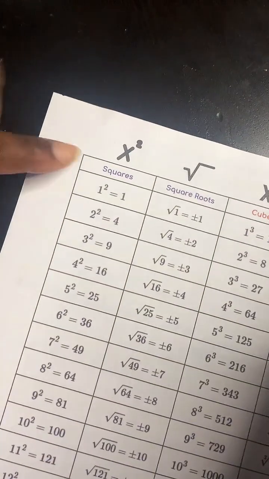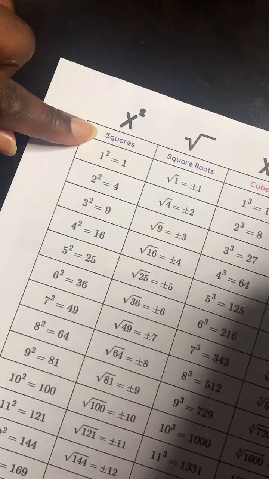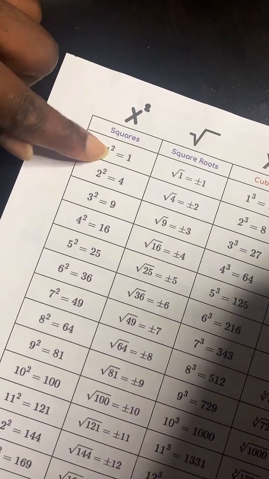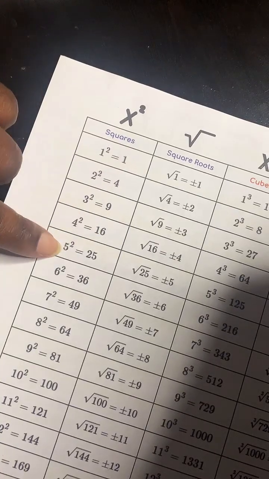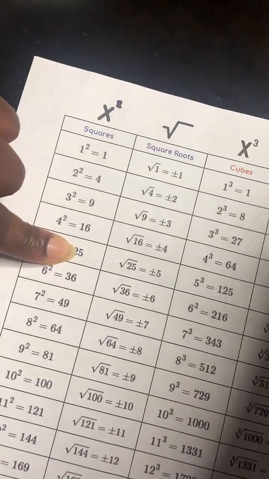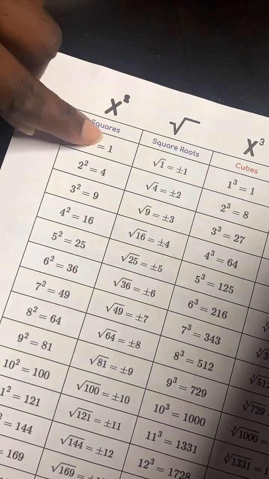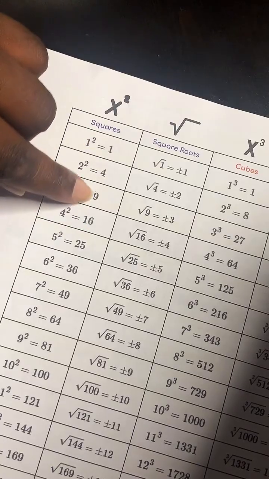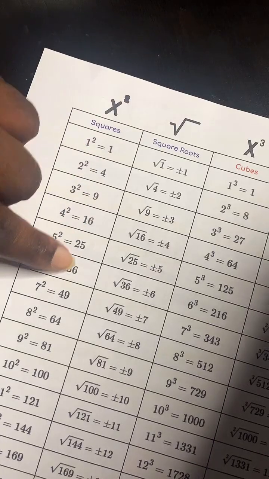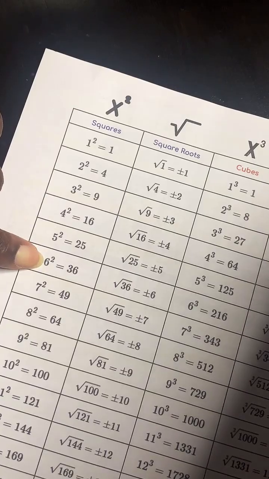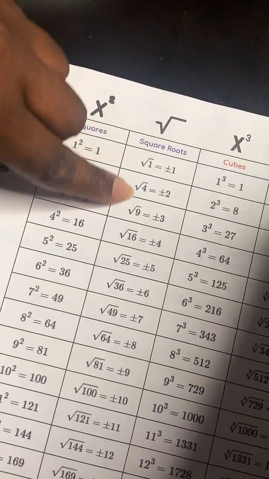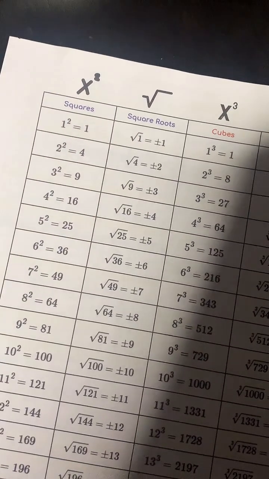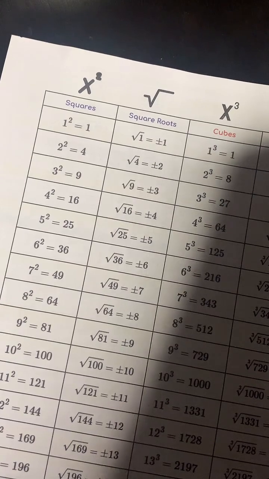Okay, again with my handy dandy notebook. Okay, here are my perfect squares. So 1 squared gives me 1, 2 squared gives me 4, 3 squared gives me 9, 4 squared is 16, 5 squared 25, okay? So if I did the square roots of these answers, the 1, 4, 9, 16, 25, 36, it will bring me back to the singular of these numbers. Hence, square roots. Okay. All right.